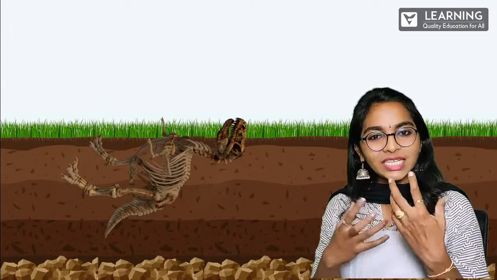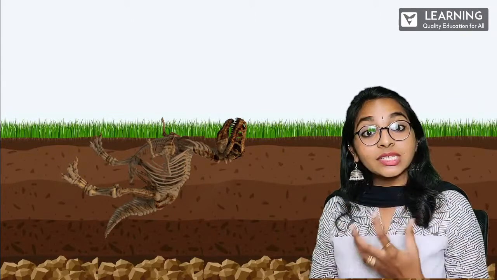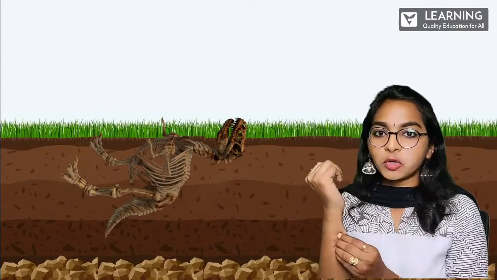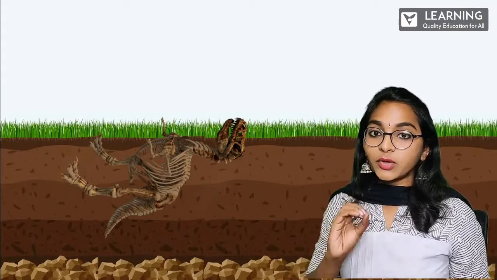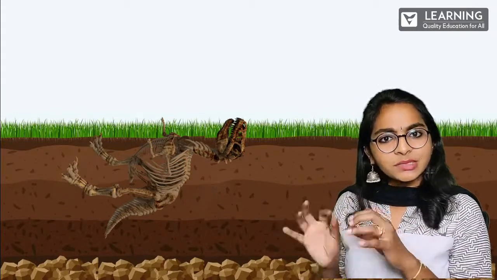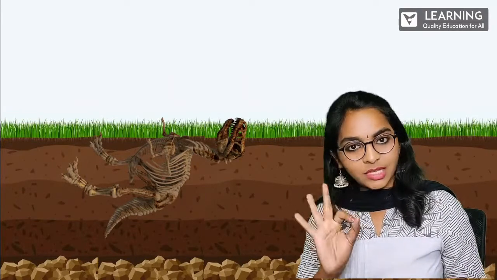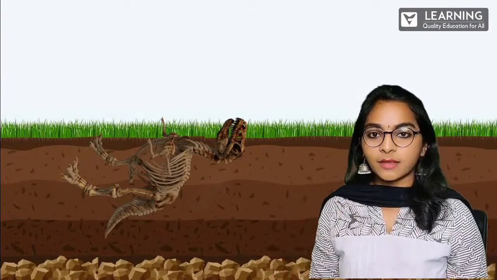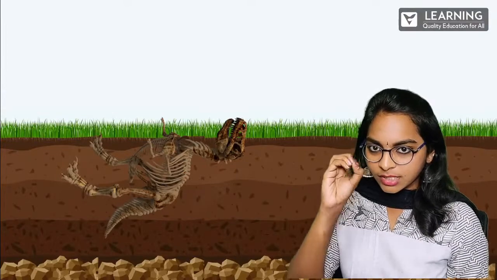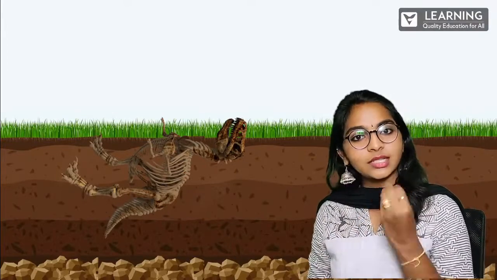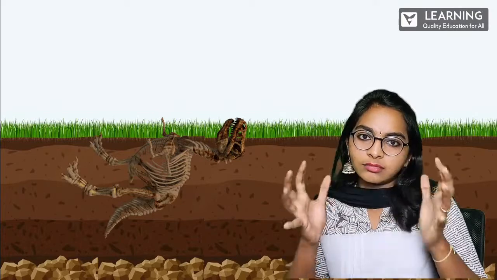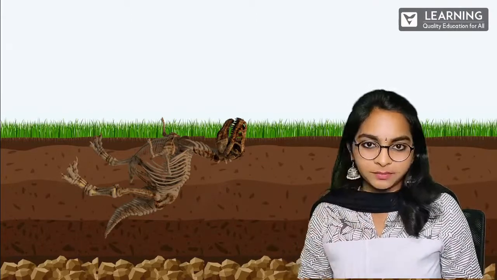The organisms cannot eat bones that easily when compared to flesh. So microorganisms will sit on it. They are the best decomposers, right? They will start decomposing it slowly. By the time they reach the bones, they'll start decomposing them too, but it will take a longer time for the decomposition of bones to happen because they are so hard.